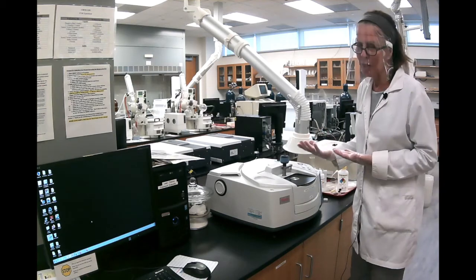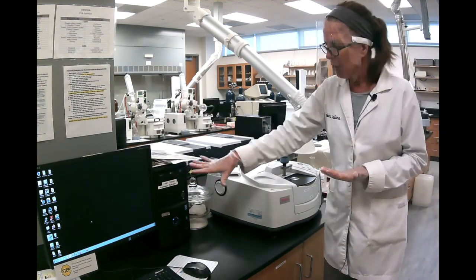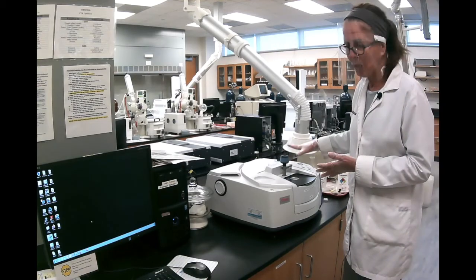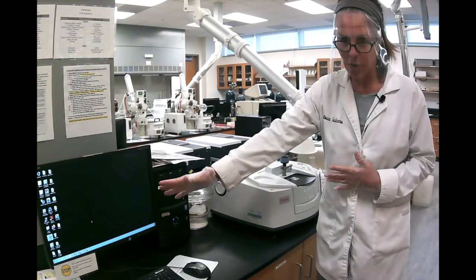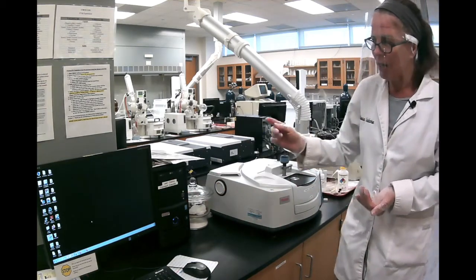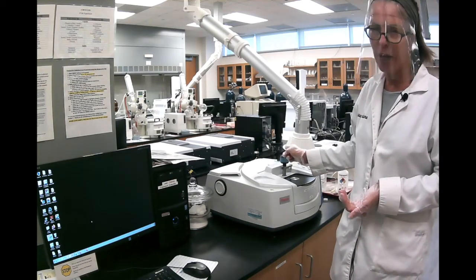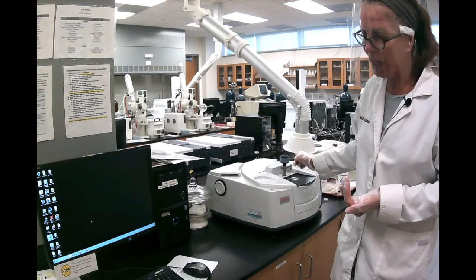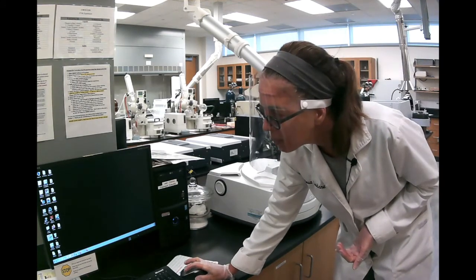So where is that spectrum going to appear? So we have a computer here that reads what this machine does and gives it to you on the screen. So what do we do first? We need to make sure the computer is reading the right software. It's communicating with the machine. So we go and open the software, which is the Omnic here.